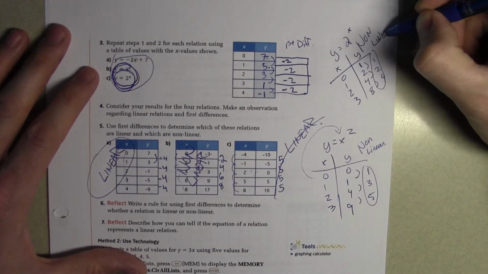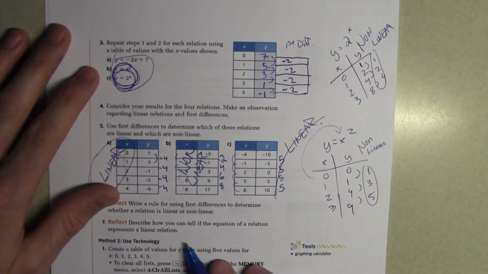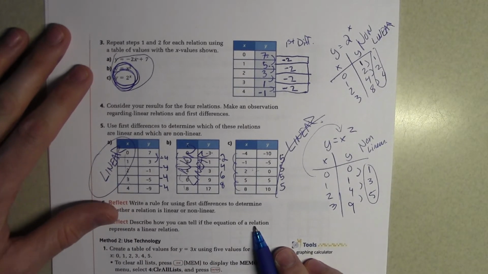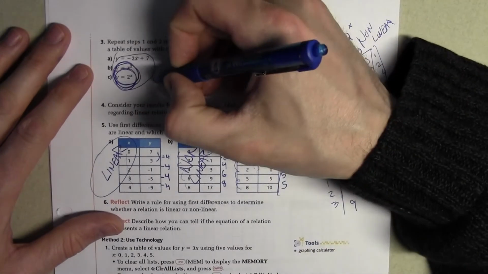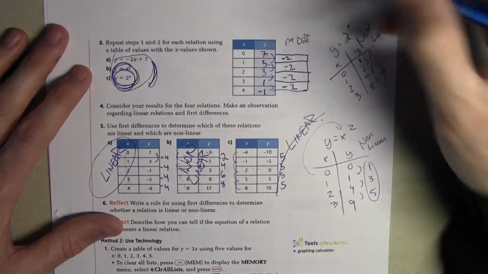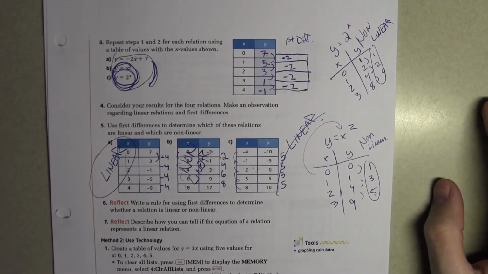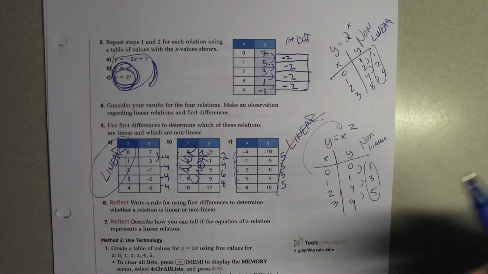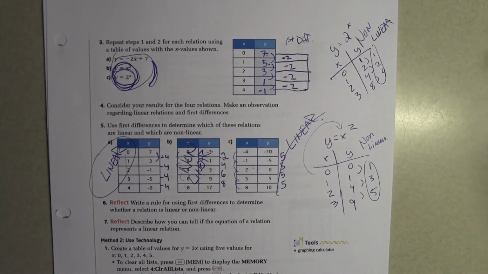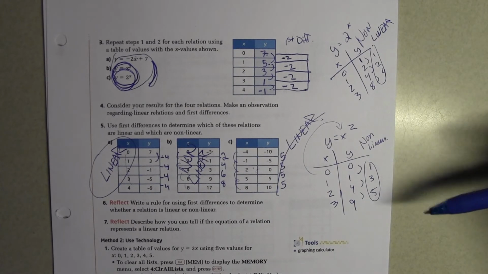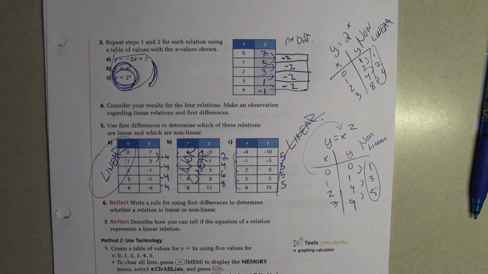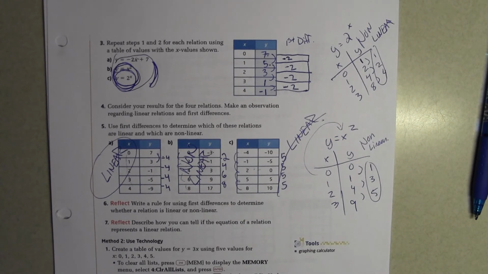Okay? So, back to the question. Describe how you can tell if the equation of a relation represents a linear. So of these three equations, which one represents linear? The top one, right? So how can we tell? What's the rule? AJ? There's no exponents in it. Excellent. So x is by itself. There's no exponent. There's no square on x, and it's not in an exponent.